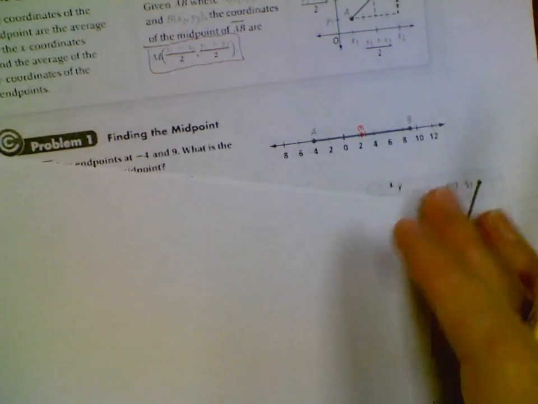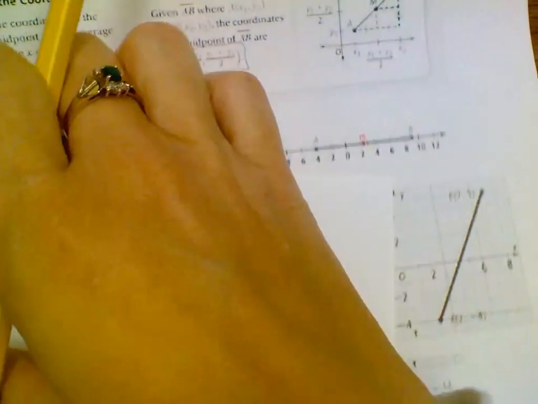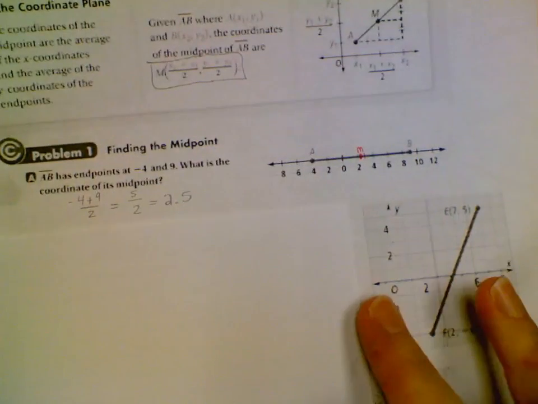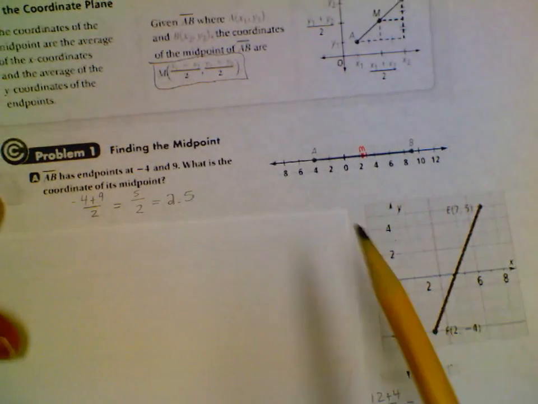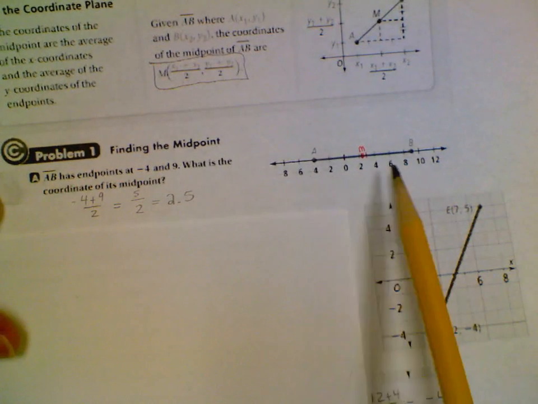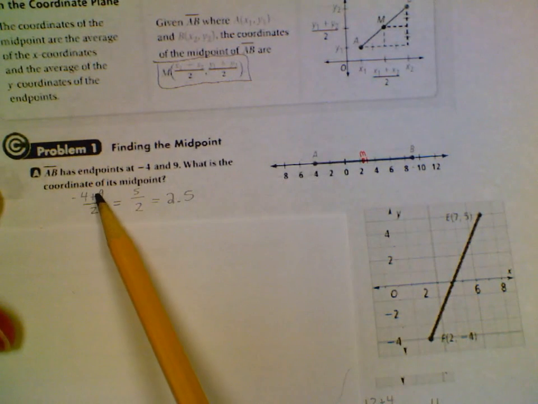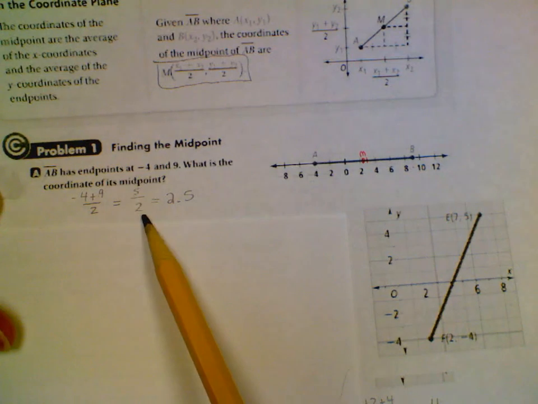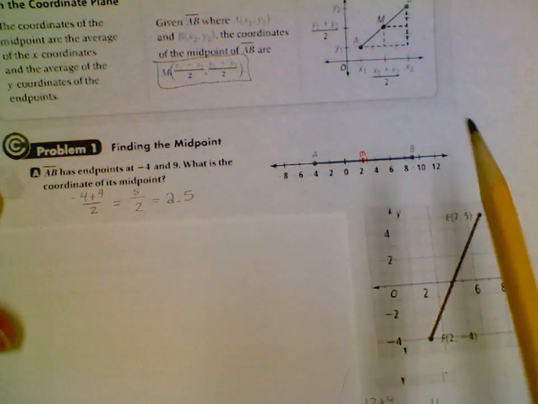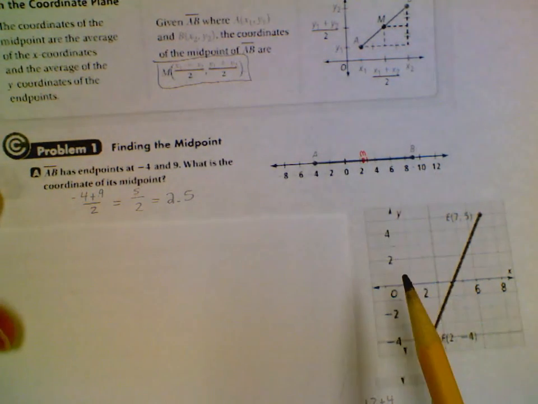So on your first example, it gives you a number line that you need to find the midpoint of. So it says that one is at -4 and the other one is at 9. So what I could do is I could add -4 plus 9, which is 5, and then divide it by 2. So my midpoint would be at 2.5.